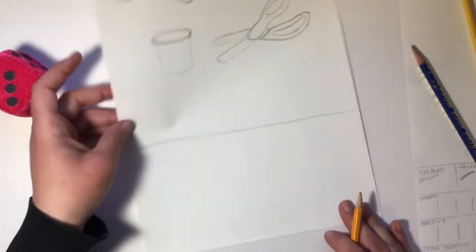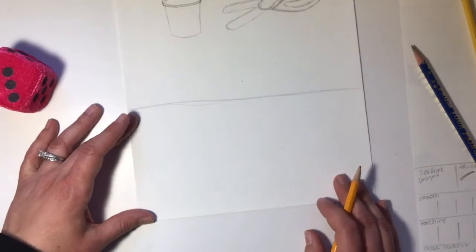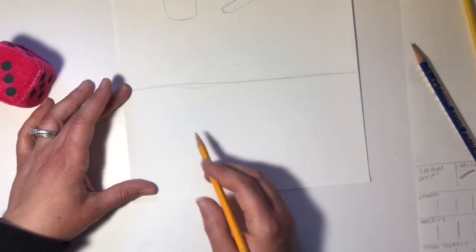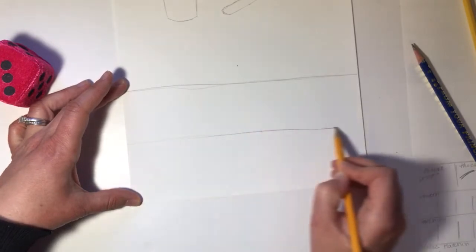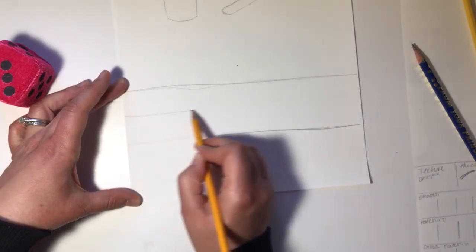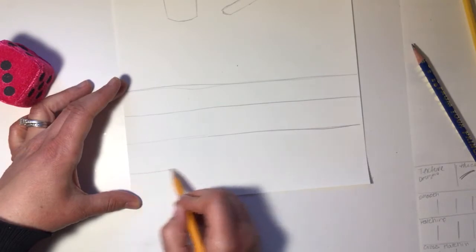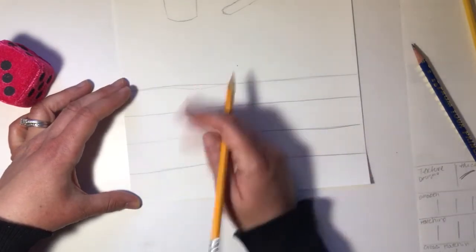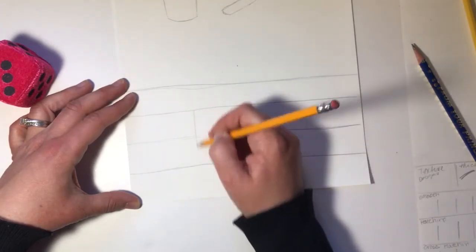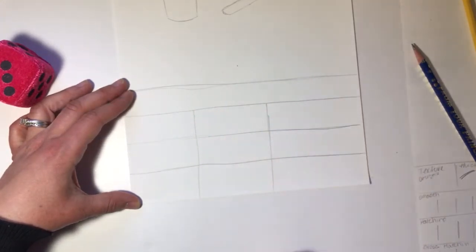So on the bottom, here we go. This is what you're gonna do. We're gonna divide this section into 1, 2, 3, 4 sections. So we're gonna go in half. Another one here. Another one here. All right. Bottom 3, we're gonna divide into thirds, okay?